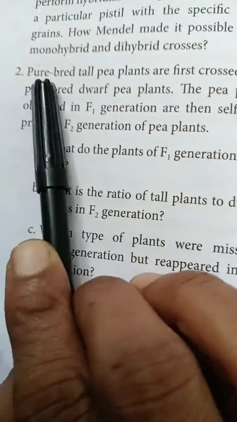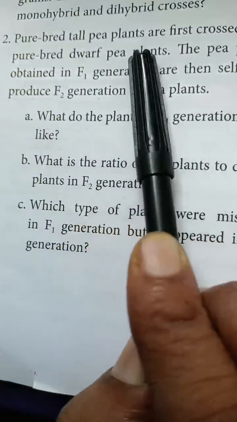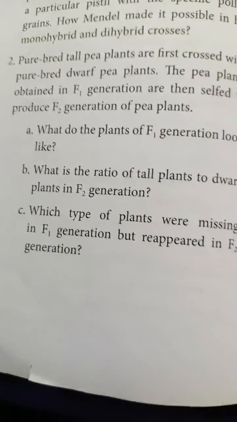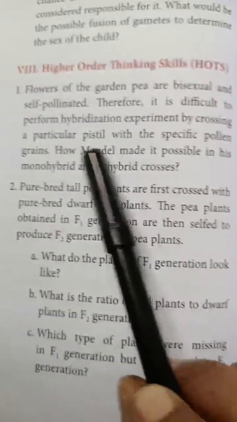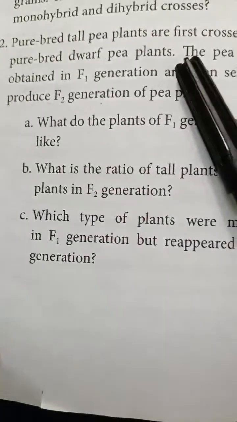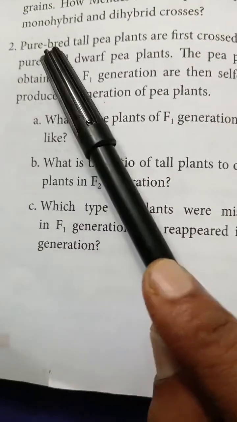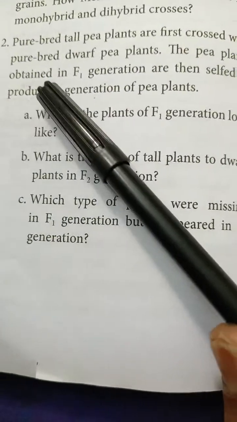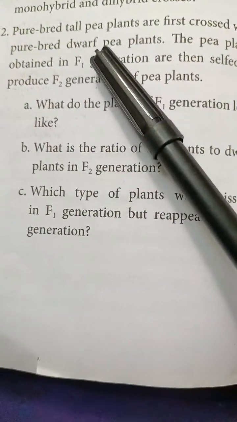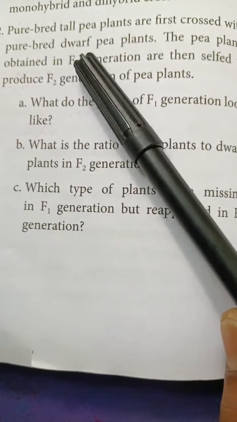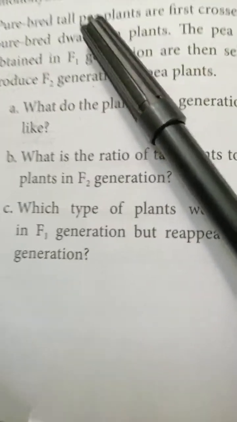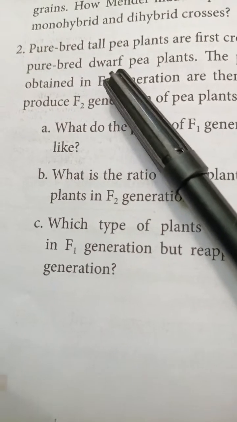Here the pure breed tall pea plants are first crossed with a pure breed dwarf pea plants. Okay, I may repeat. Pure breed tall pea plants are first crossed with pure breed dwarf pea plants. What do you mean by dwarf? They are the short. So you have to recollect Mendel's experiment. What he did, he crossed the tall plants with the dwarf plants.